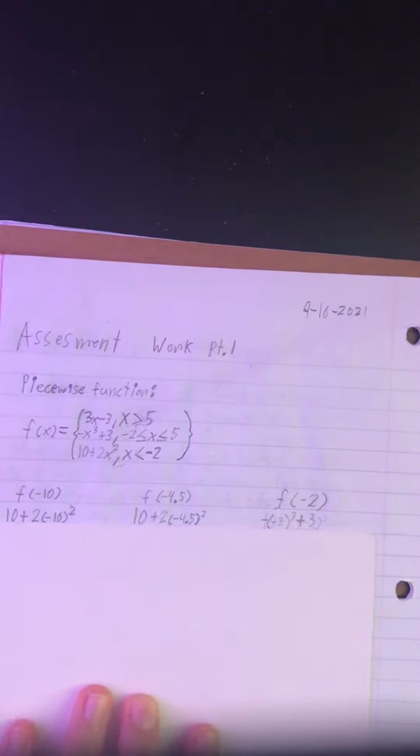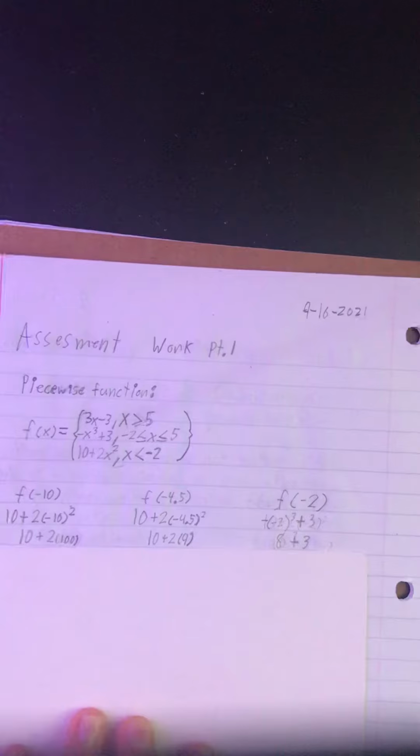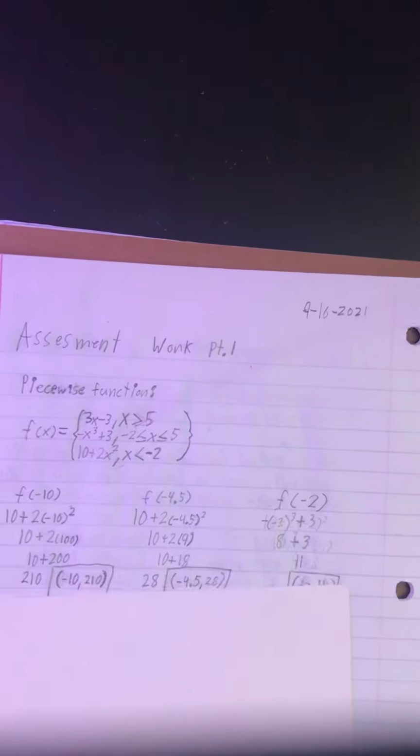So first we're going to do negative 10 to the second, which is negative 10 times negative 10. So we get 10 plus 2 times 100. Then 2 times 100 equals 200. And then adding 10 to 200, we get 210. And then with the y value that we now have, 210, we're going to plug in 210 as the y value in our ordered pair, and negative 10 as the x. And then we have our final solution as an ordered pair, negative 10, comma 210.